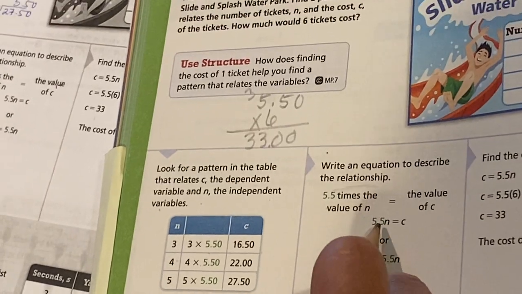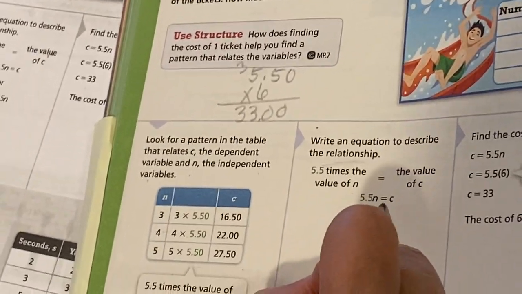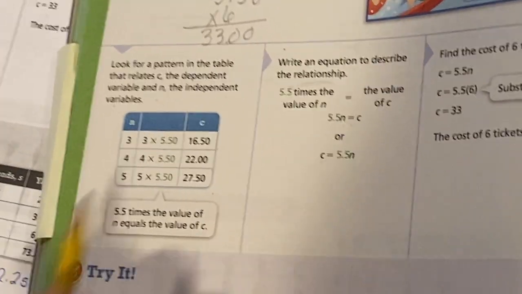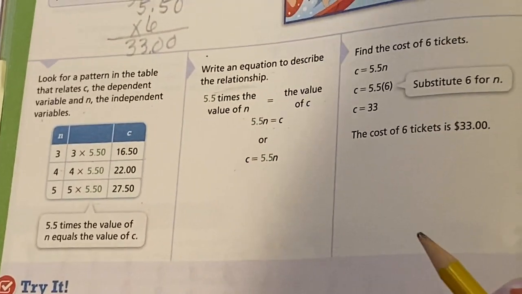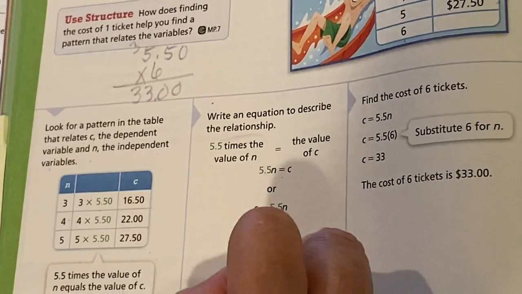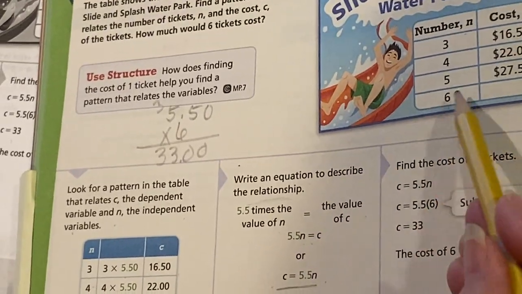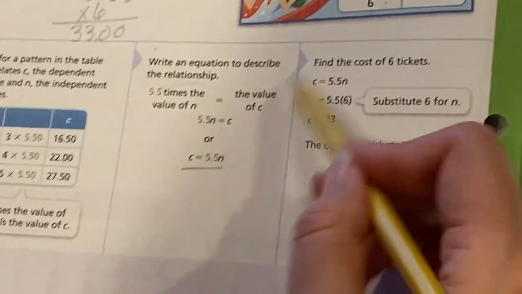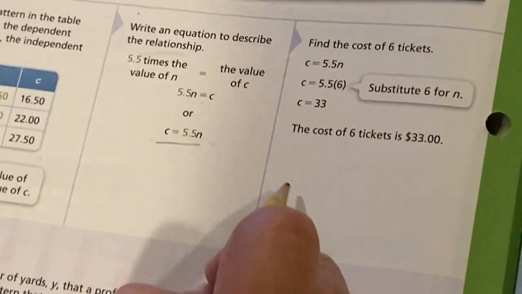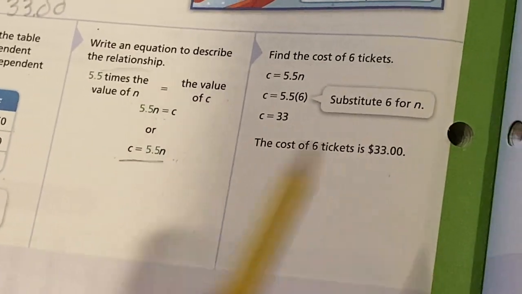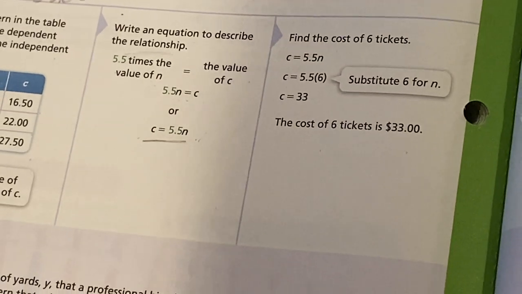So 5.5n equals c. Or you could say c equals 5.5n. This is the equation that shows the pattern that you figured out. Then find the cost of 6 tickets, and we did that already. The cost of 6 tickets is $33.